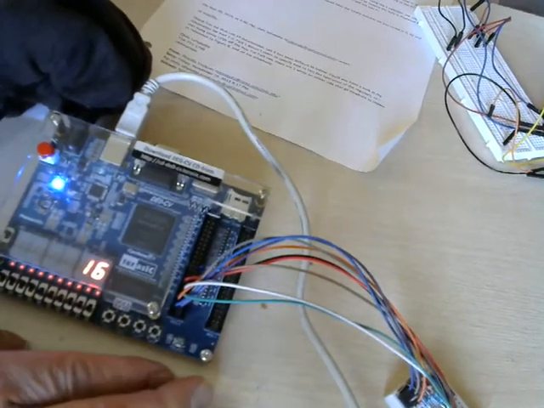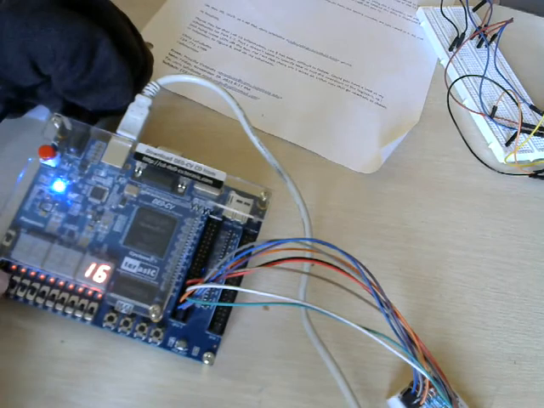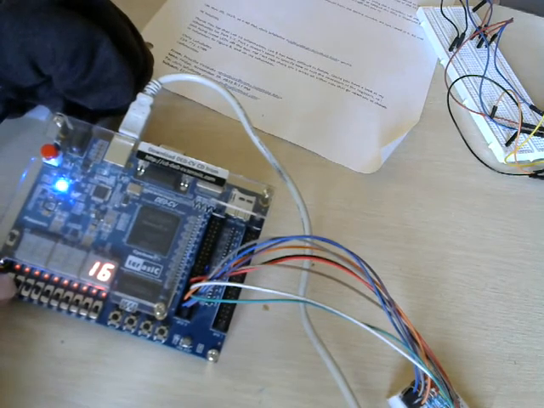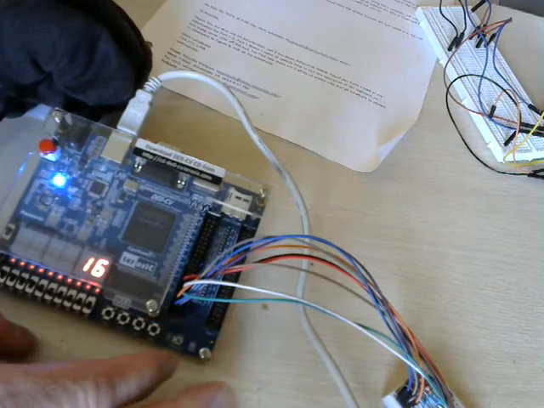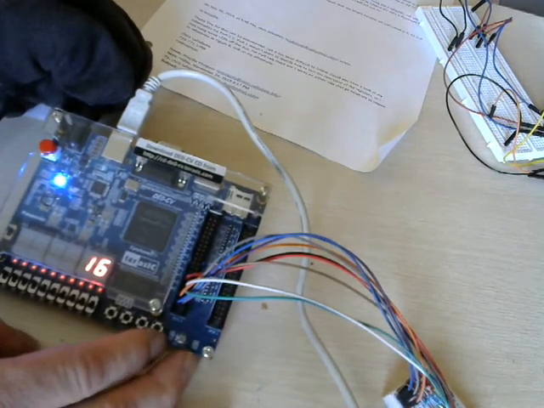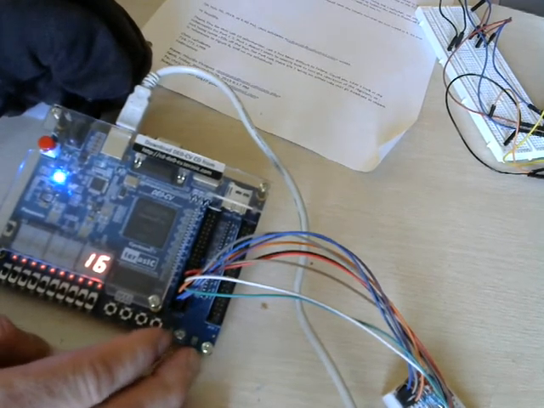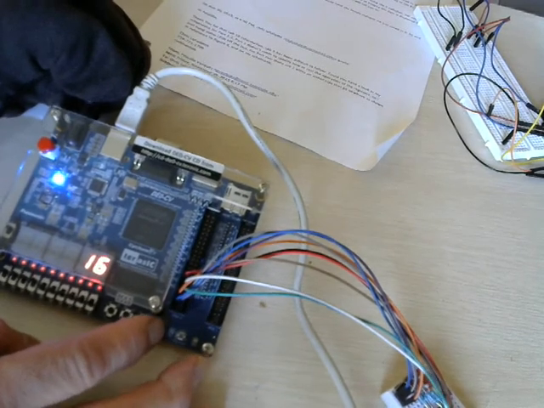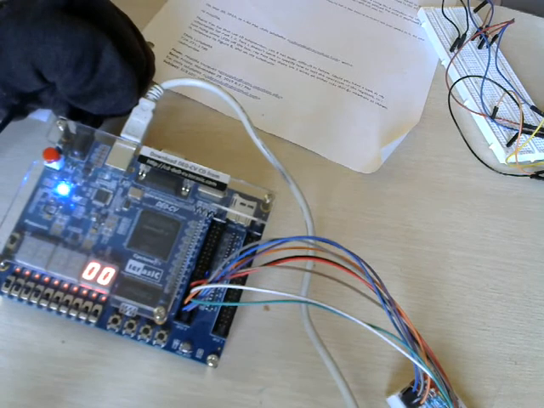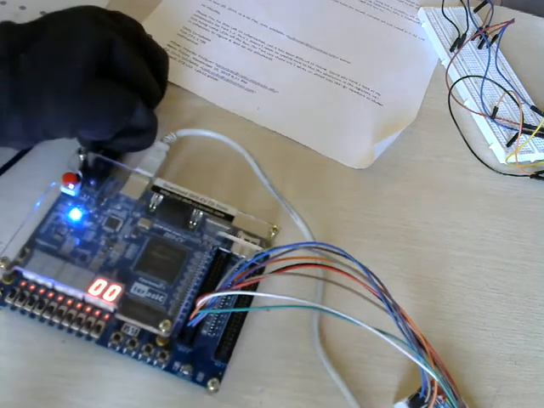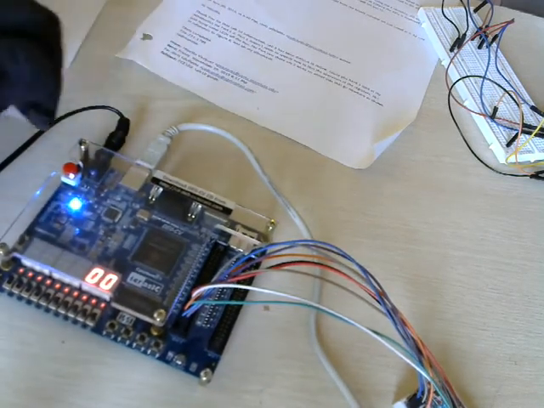And here we go, 1, 1 is the output for 16. So we're going to hit the reset button. Indeed, if there was a 16 in there, it's going to go away once we hit reset. Voila, 0, 0.